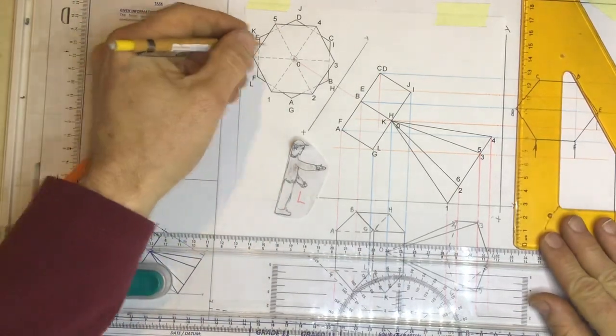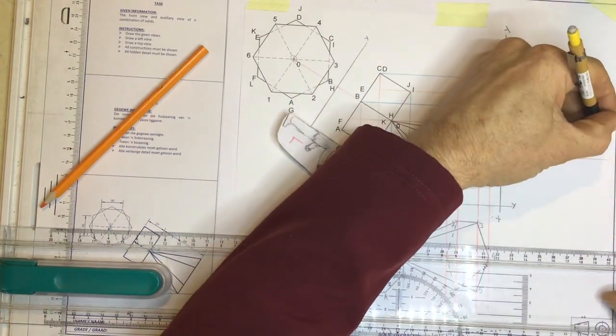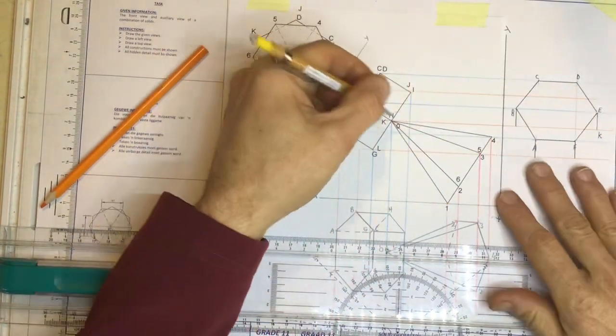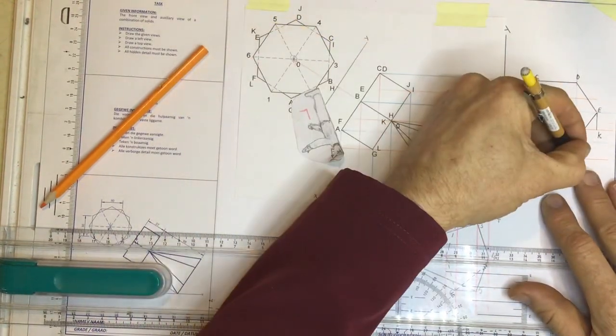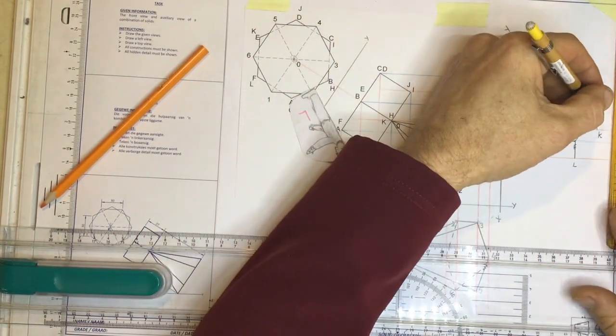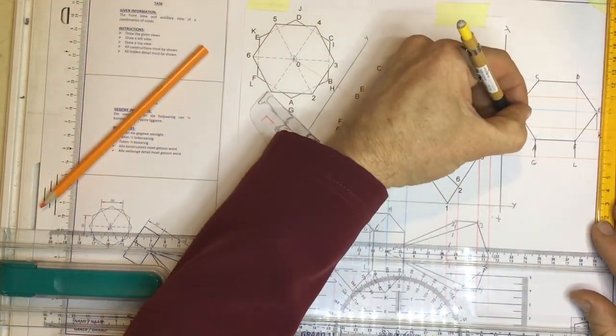B going to H, I can draw a line. Okay, so there's K. A went down to G. F went down to L. E went down to K. B went down to H.